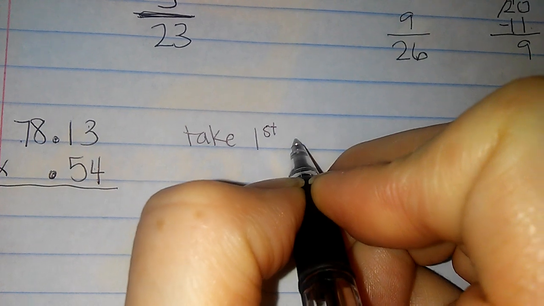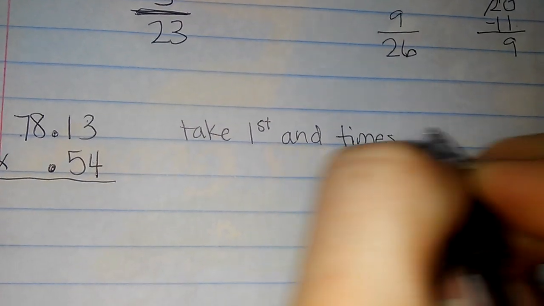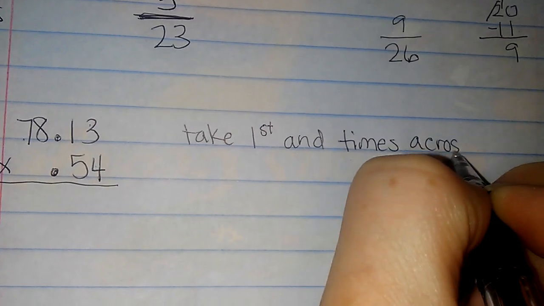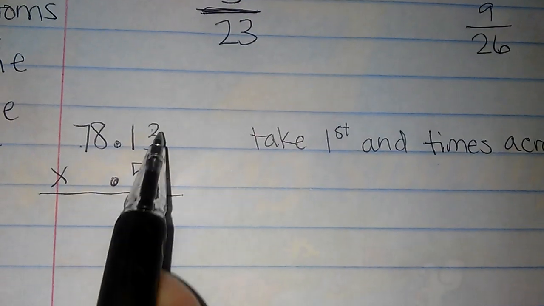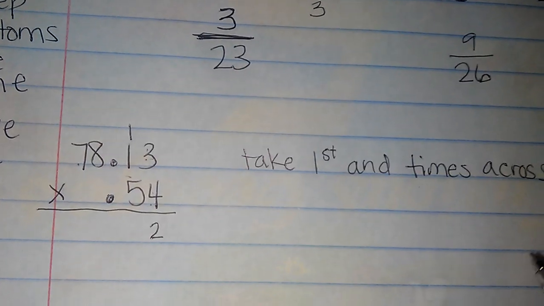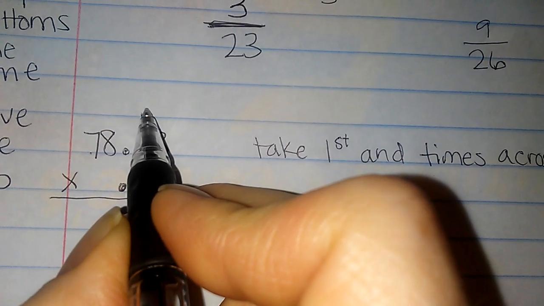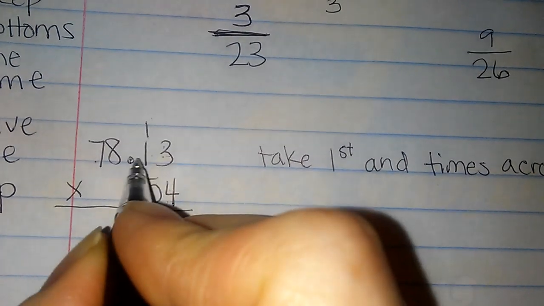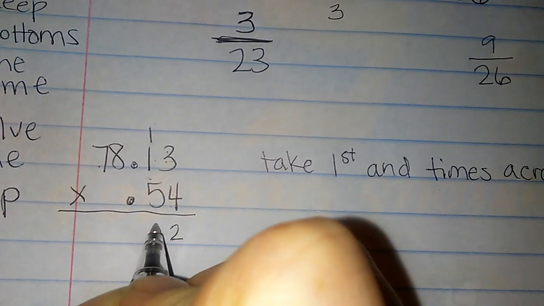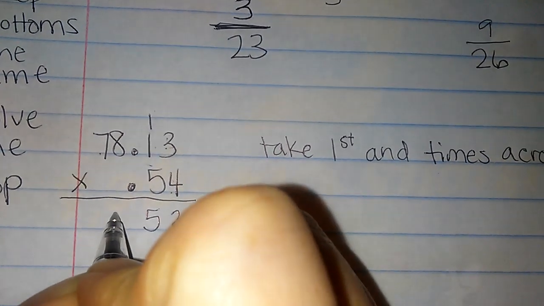Take first number and times across. Okay, so 4 times 3 is 12. Carry that 1. 4 times 1 is 4 plus 1 more. You always add whatever you carry. 4 times 1 is 4 plus 1 more is 5. 4 times 8 is 32.